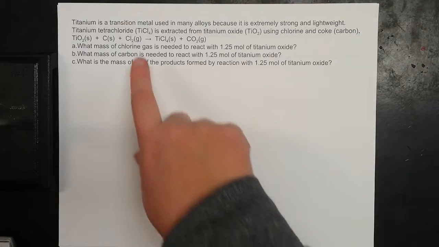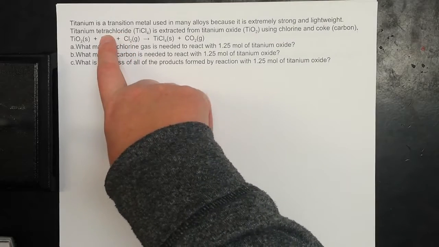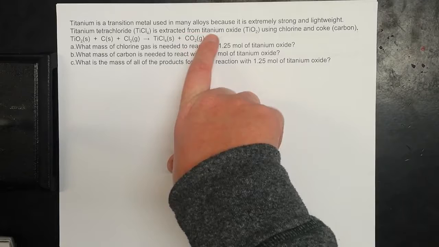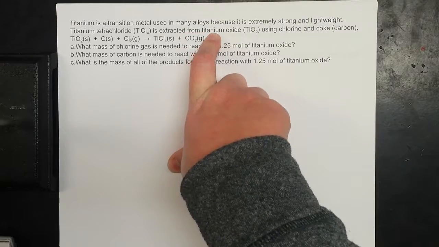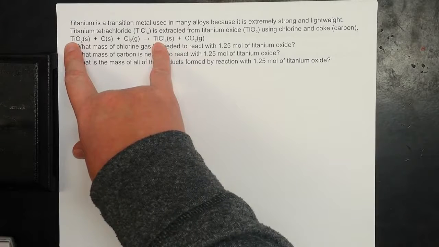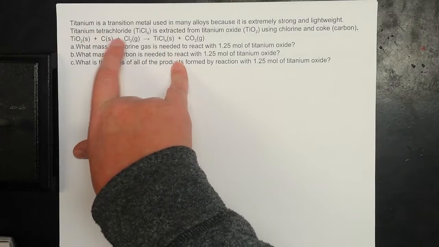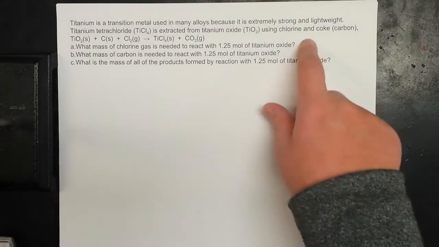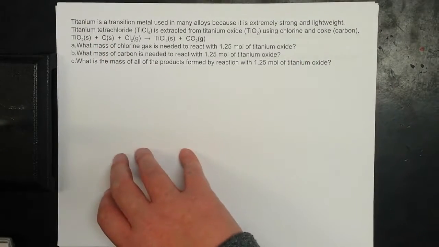Now, we can actually get titanium tetrachloride from extracting it from titanium oxide. Okay, so we got titanium oxide. We can get titanium tetrachloride out of that as long as we can react it with chlorine gas and carbon. And carbon, we call it coke a lot in this field.